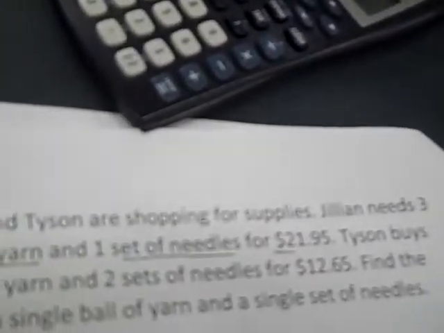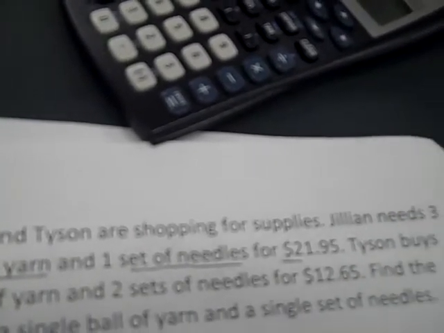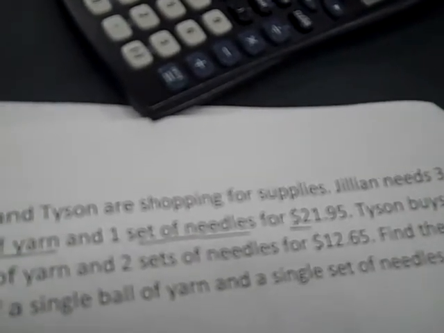Okay, then the last one I'm going to go over. Jillian and Tyson are shopping for supplies. Jillian needs 3 balls of yarn and 1 set of needles for $21.95. Tyson buys 1 ball of yarn and 2 sets of needles for $12.65. Find the cost of a ball of yarn and a single set of needles.